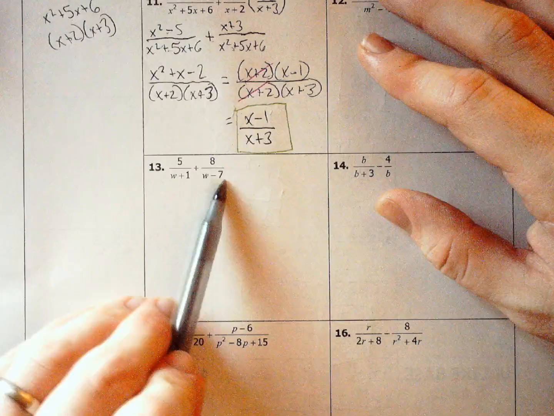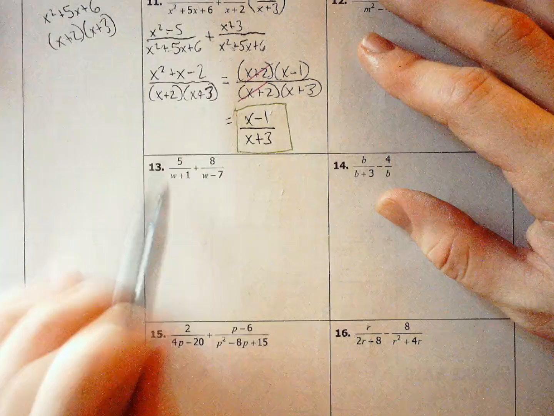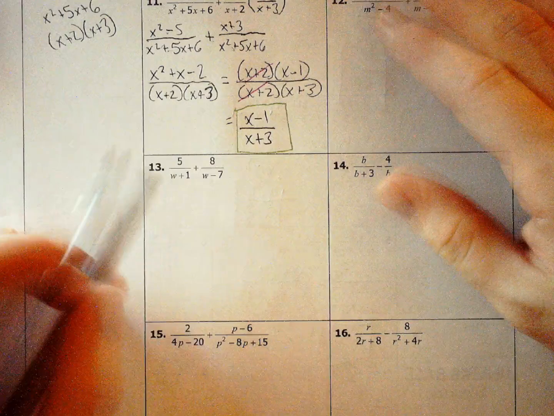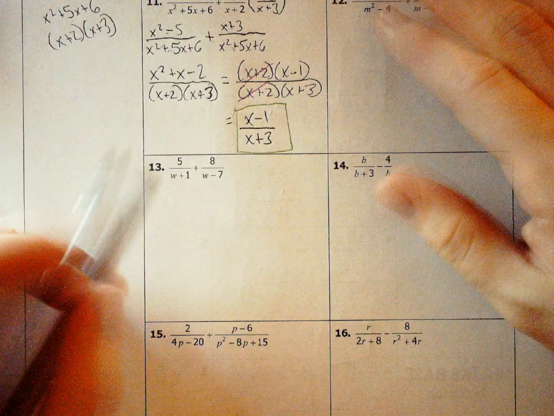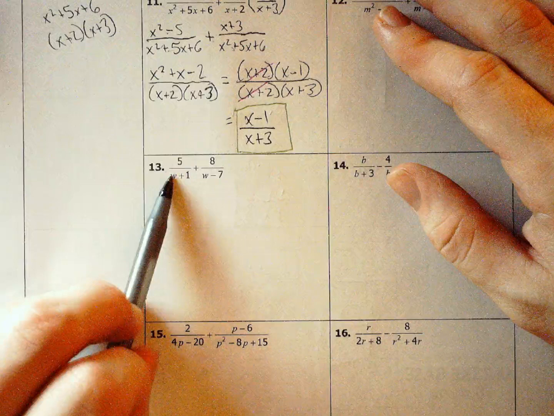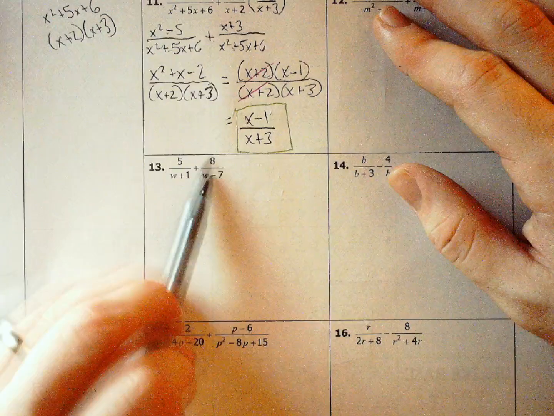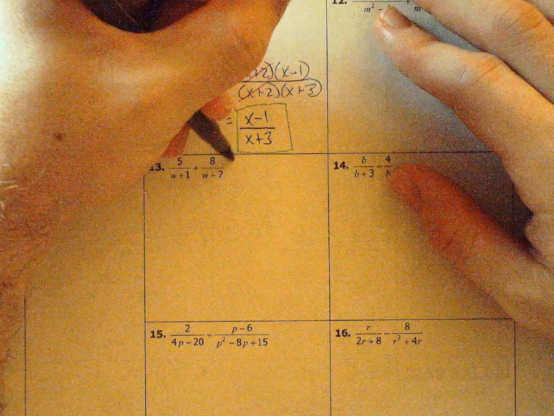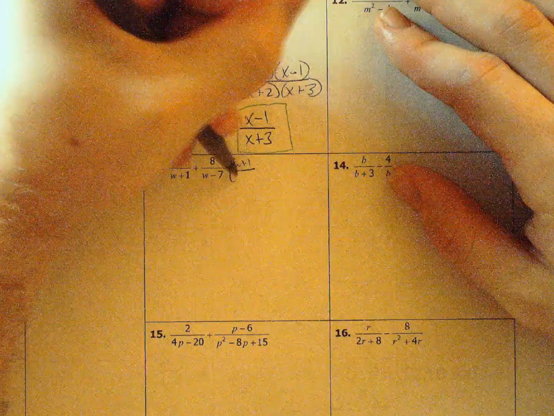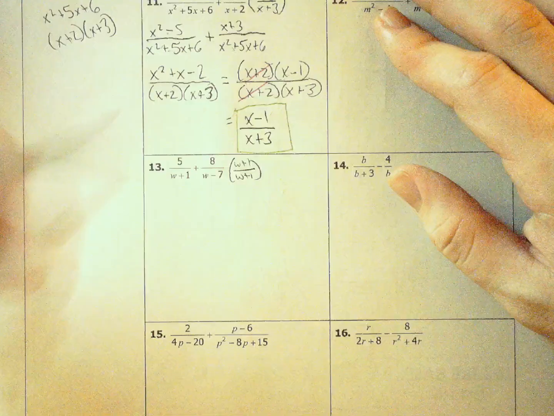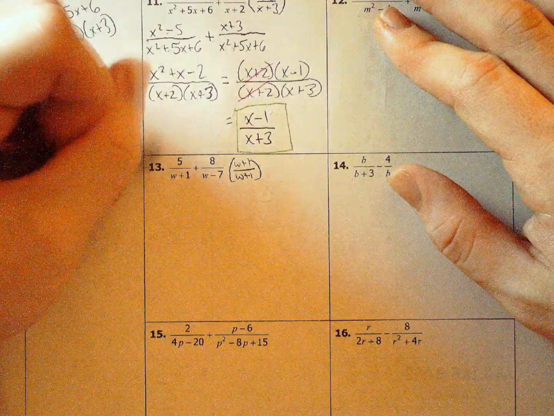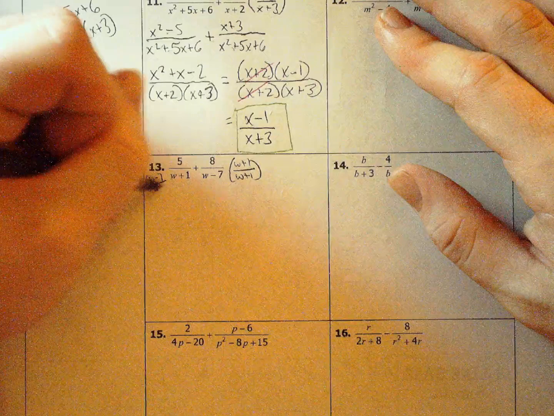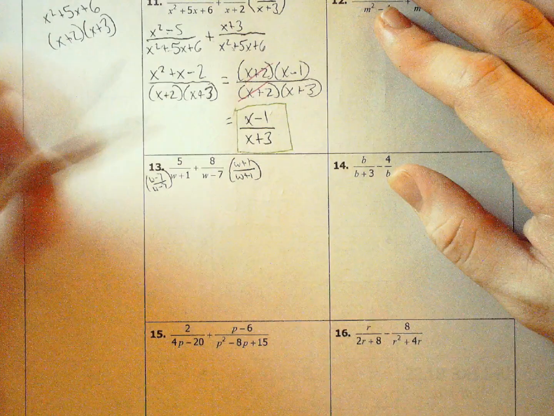Okay. So I have w plus 1, w minus 7. If these are binomials, there's nothing I can do to factor these and make them like each other. So this is just an unfortunate situation where I have to multiply this fraction by w minus 7 over w minus 7, and this fraction by w plus 1 over w plus 1. So let's do that. I'm going to write w plus 1 over w plus 1, and over here, I'm going to write out on the sideline to save space, w minus 7 over w minus 7.